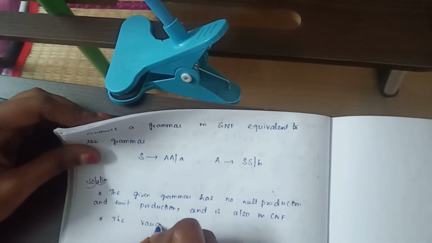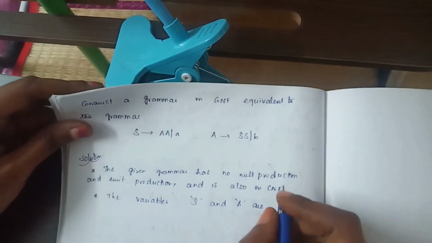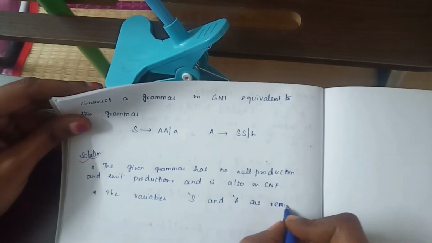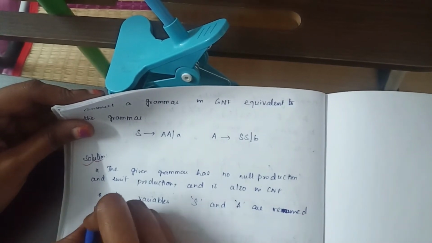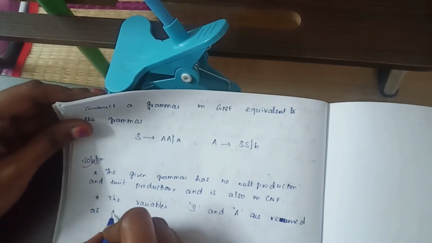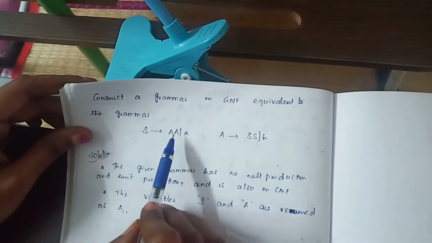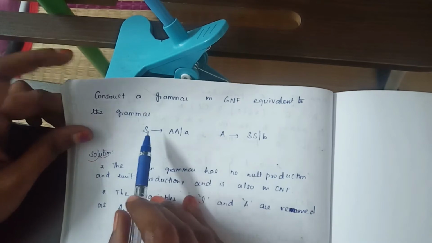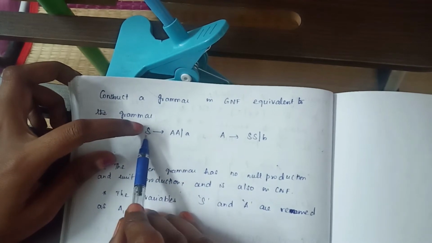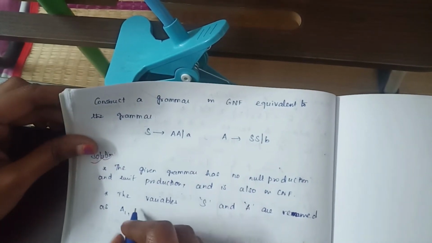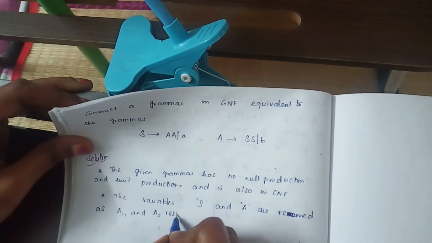Variables S and A are renamed as A1 and A2 respectively. We have only S and A, so for the first variable you go for A1, and for the second variable you go for A2.